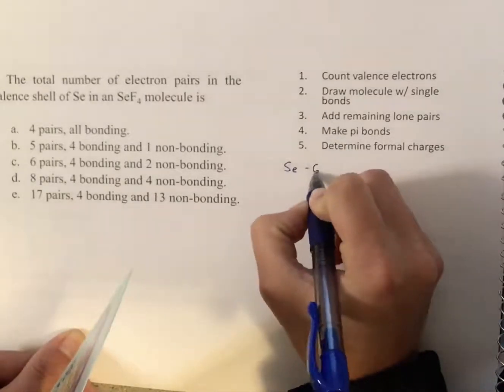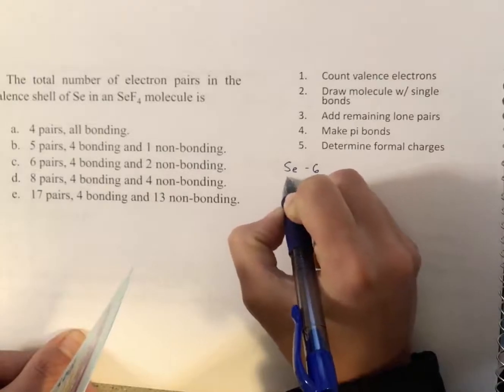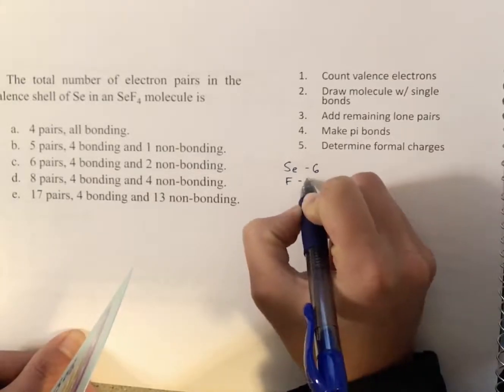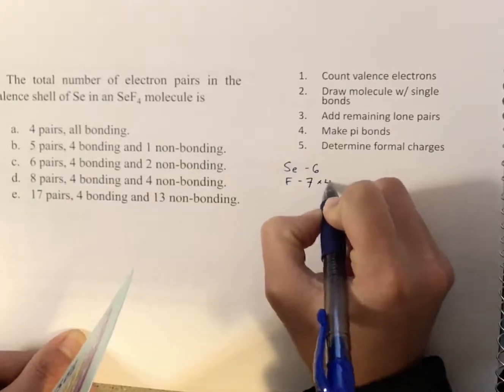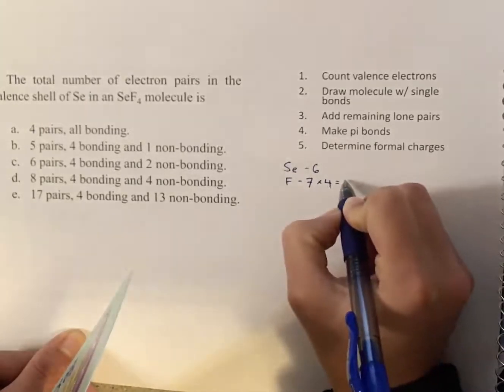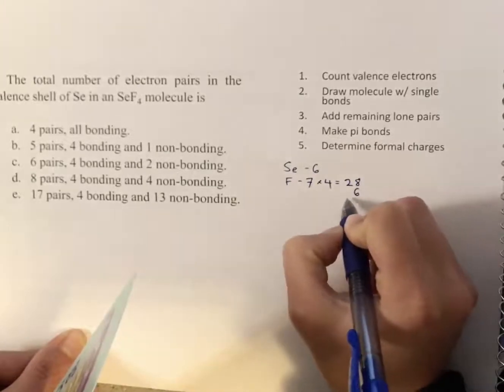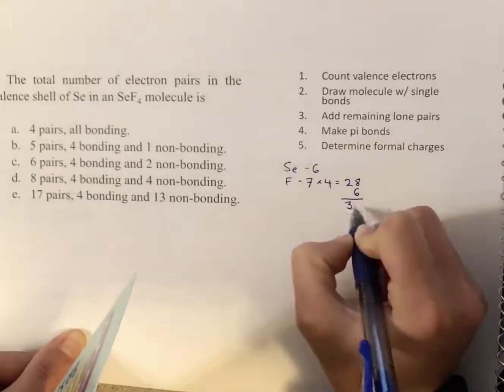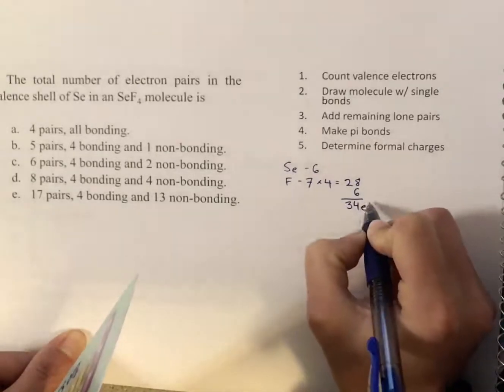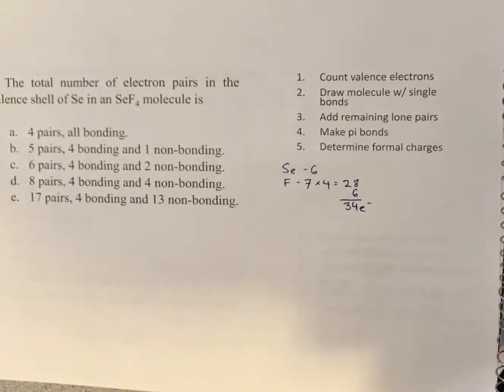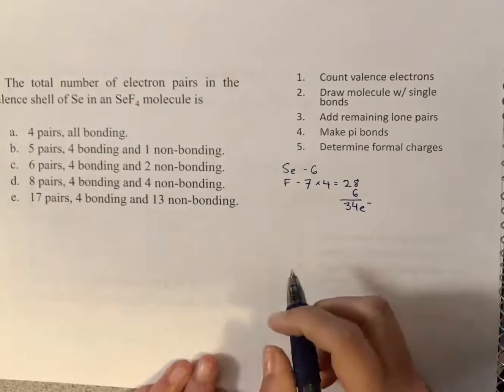Se has 6, and then F has 7 times 4, so that's going to equal 28 plus 6, so we have 34 valence electrons. So now let's draw our Lewis structure.